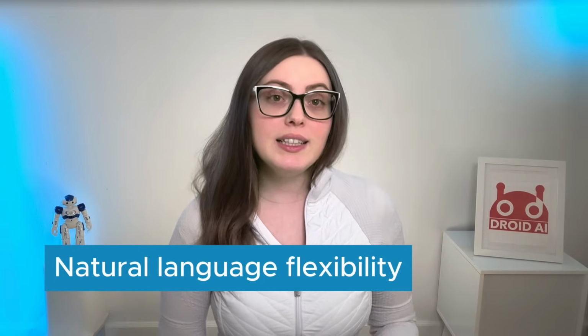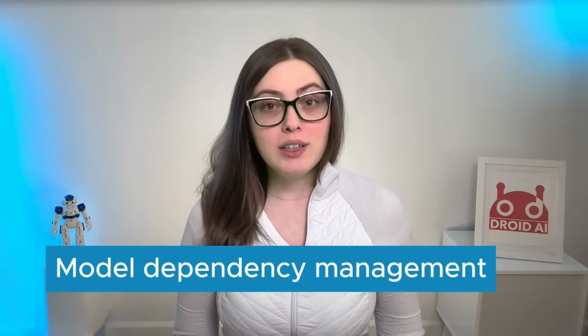The motivation behind ACP is similar to that of the other protocols we've discussed. There are two specific enhancements for agent-based systems that make ACP different. Natural language flexibility. ACP is designed explicitly for agents handling fuzzy or unclear natural language inputs. This allows more complex and intuitive interactions, and this focus on challenges specific to language models sets it apart from more general communication protocols. Model dependency management is something else that ACP does differently. ACP simplifies the integration and management of externally hosted models. It improves resource management for AI systems that rely on these models.